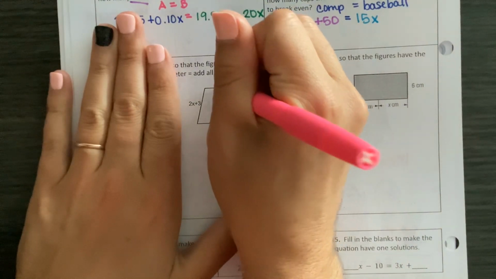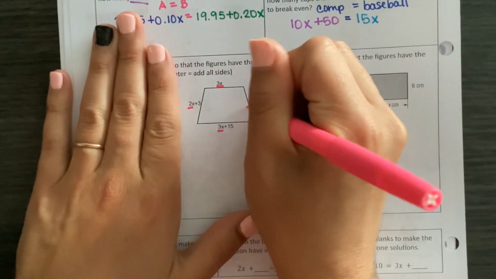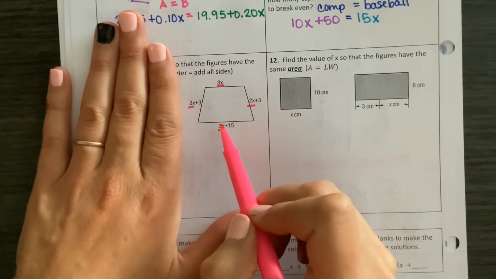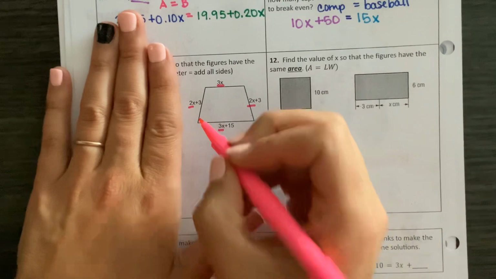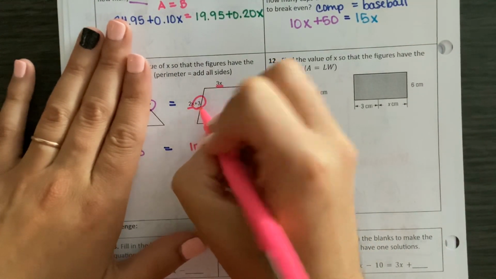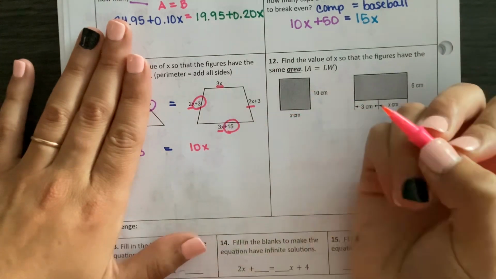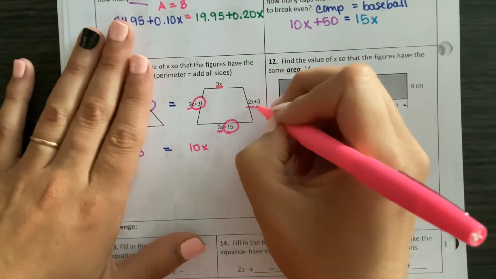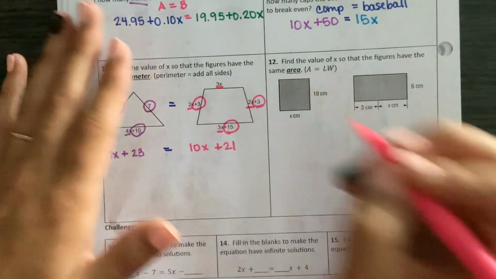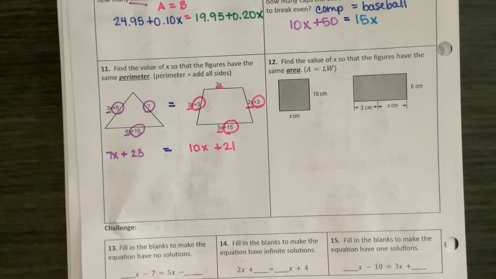I'm going to go through and combine like terms. 3 plus 2 is 5, plus 3 is 8, plus 2 is 10. So I have a 10x on this side. Add your numbers. 3 plus 15 is 18, plus 3 is 21. Again, from here we would be able to solve. Pick one of your variables, move it to one side or the other, continue through that process.